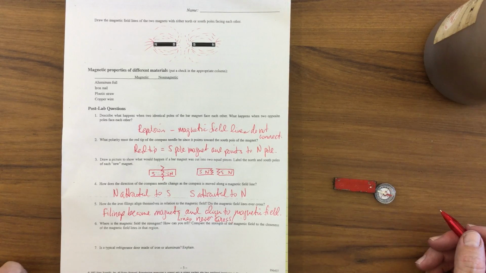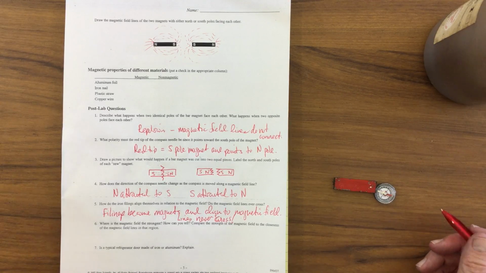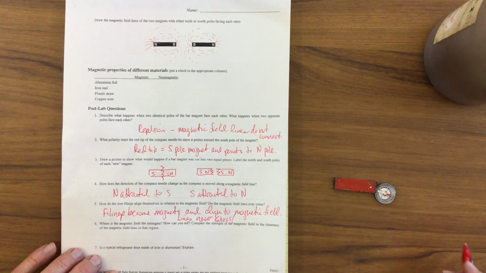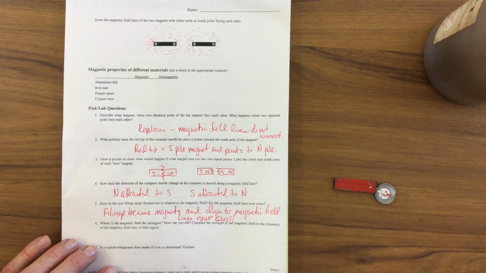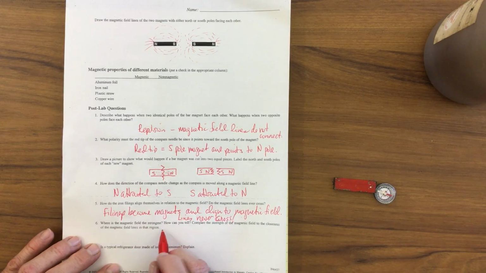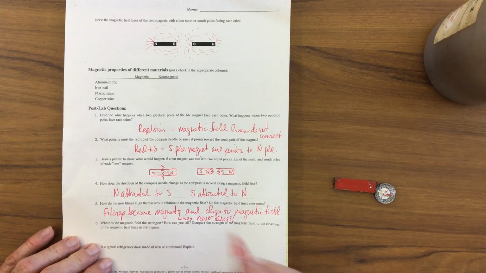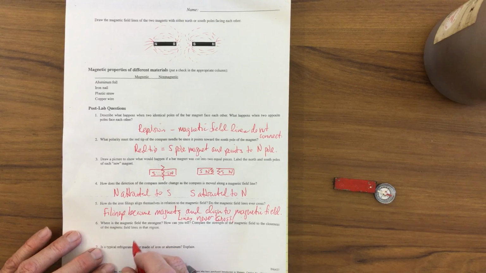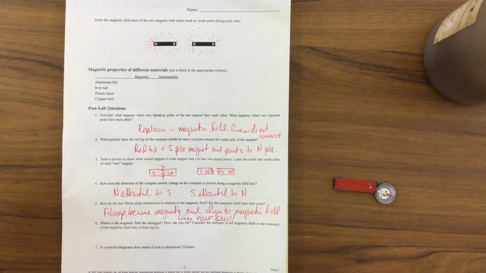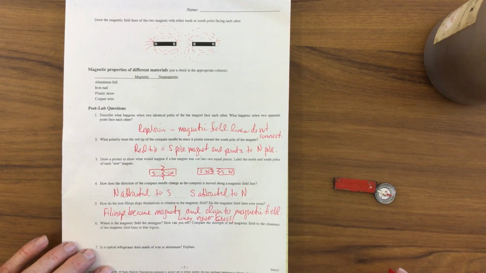Where is the magnetic field the strongest? How can you tell? This is also from lecture. Please pause and answer the question. The magnetic field is going to be strongest where the lines are closer together. How can you tell? That's where most of the iron is.